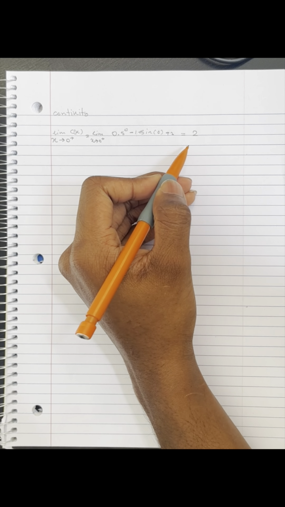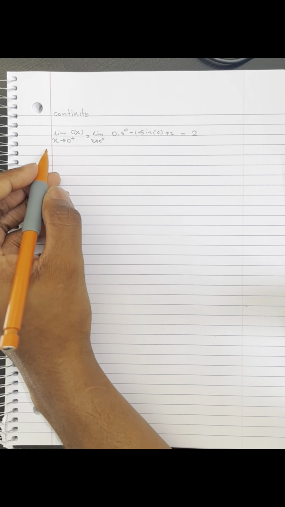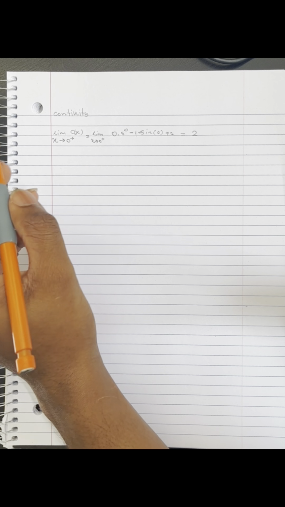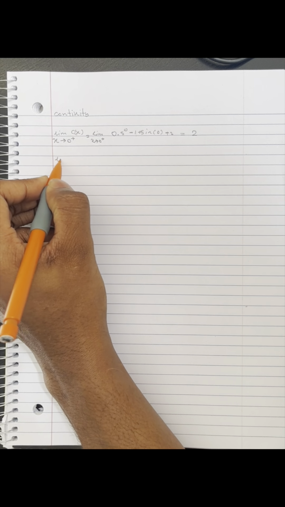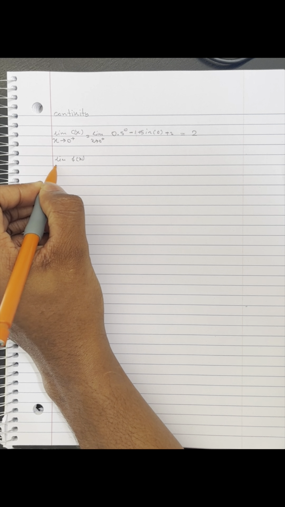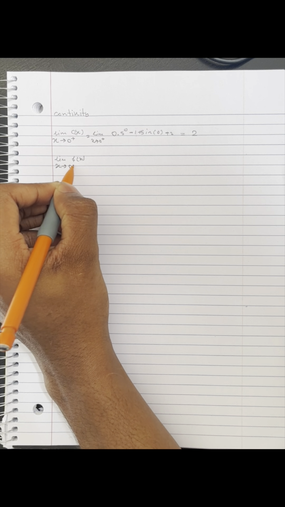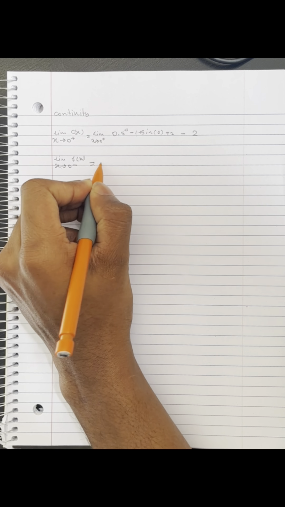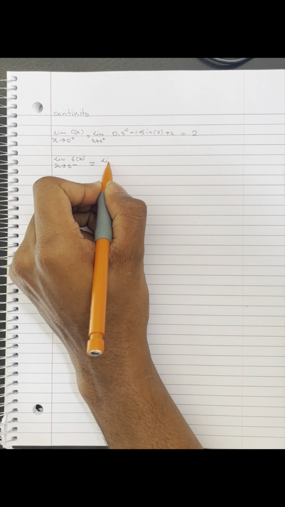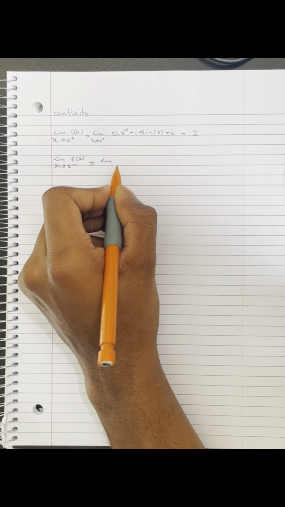Now let's move on to finding the limit of f of x as x reaches 0 from the negative side. So let's substitute 0 where x is.